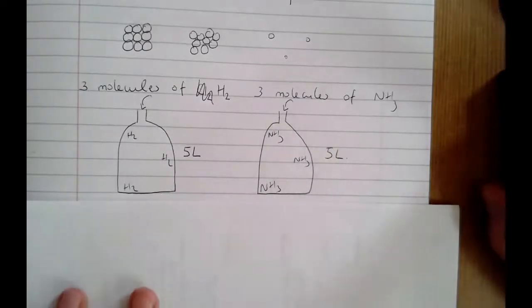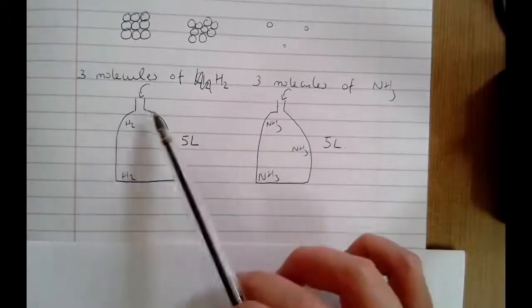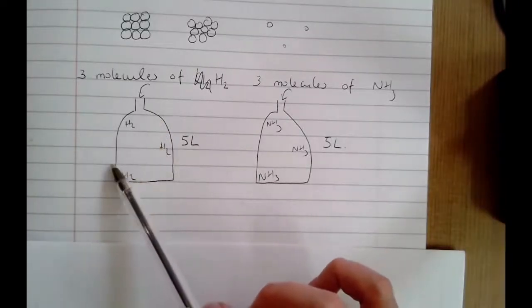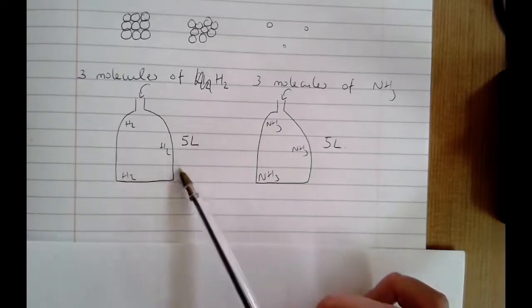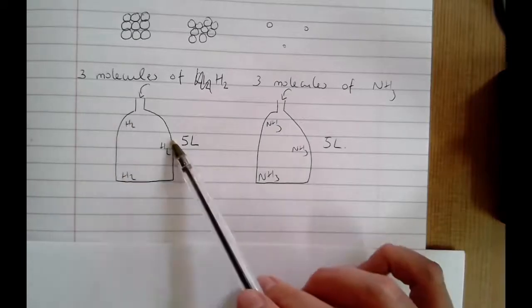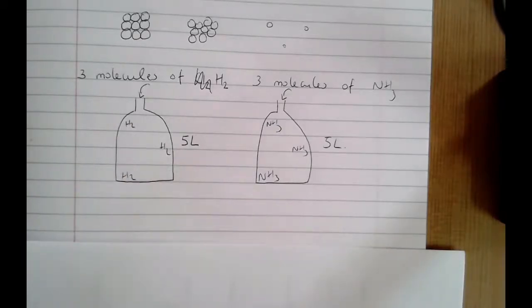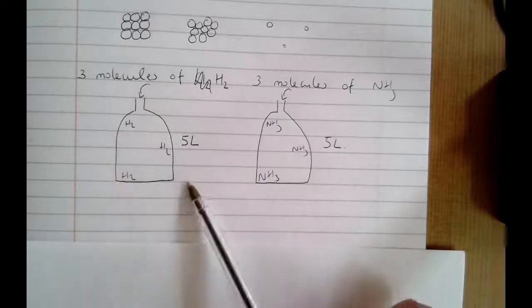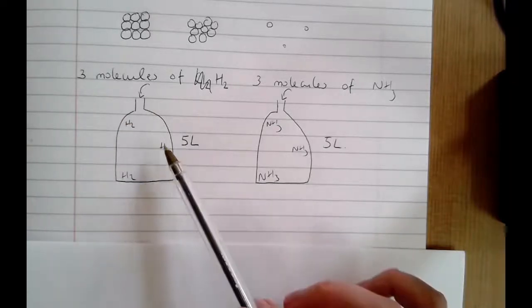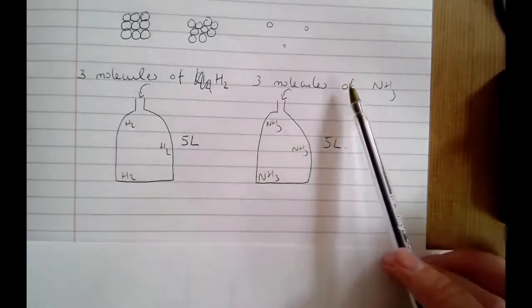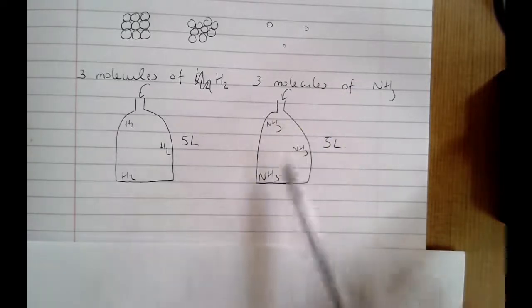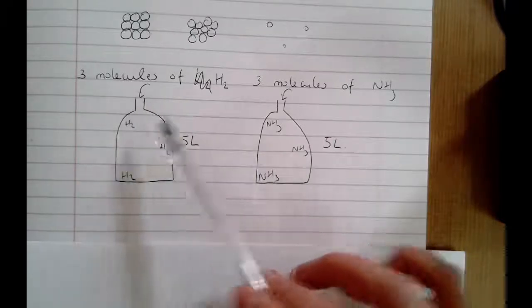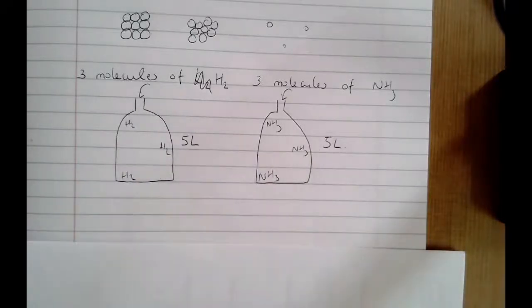So this is quite different to liquids or solids. If I was to pour a solid into this container, the solid would just collect here at the bottom. If I was to pour liquid into this container, again the liquid would collect at the bottom. But gases, they take up as much space as possible and they will totally fill the container that they are in. And it doesn't matter what gas it is or how big that gas is, they will all act in a similar way.